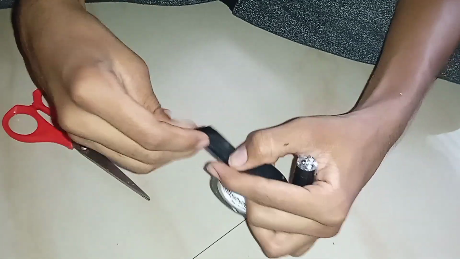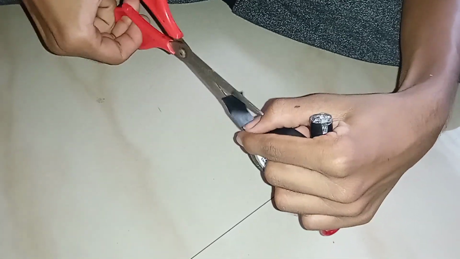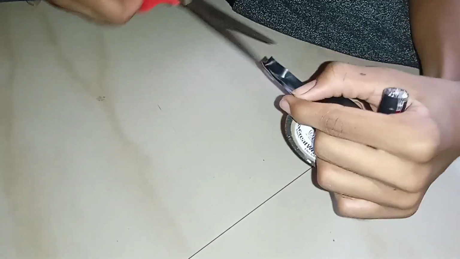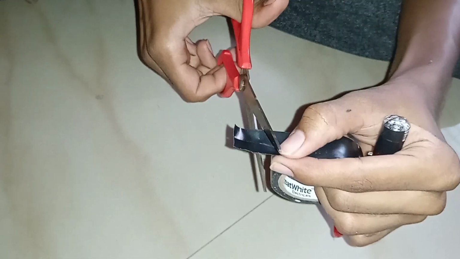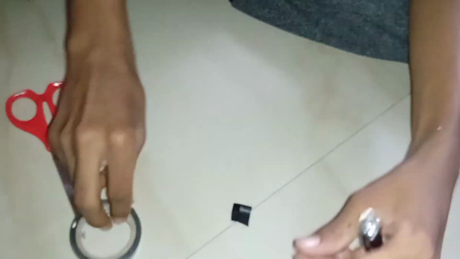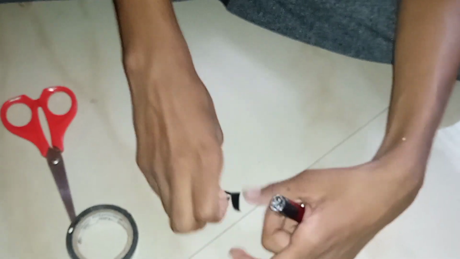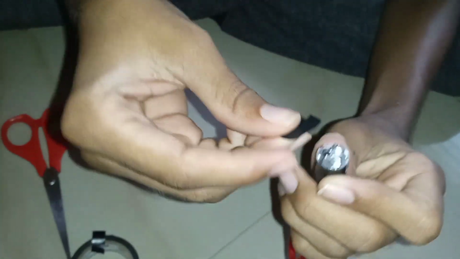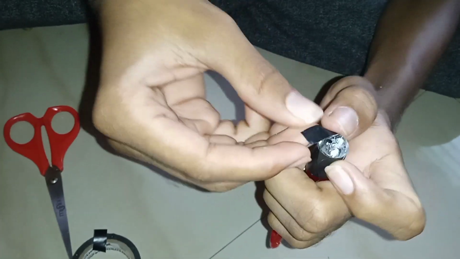Now we will cut long strips of the tape like this. So we will have long and thin strips of tape, and leaving a very small gap, we will cover the hole.